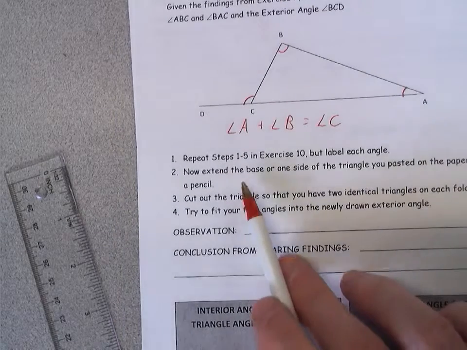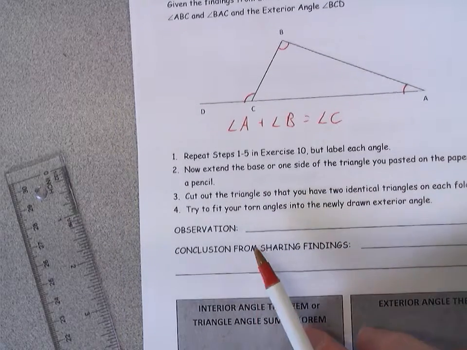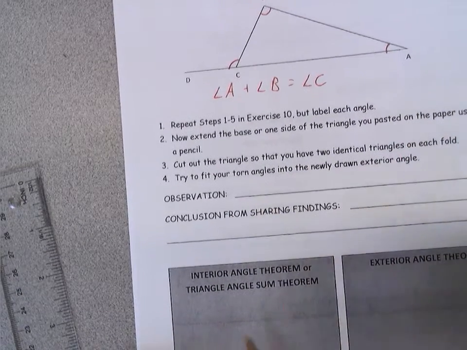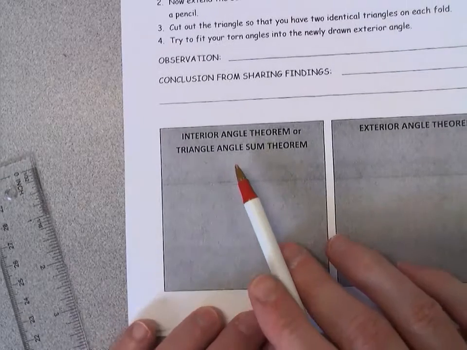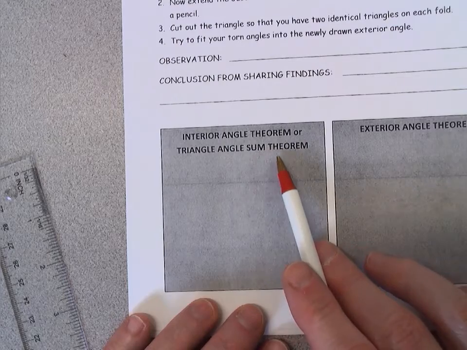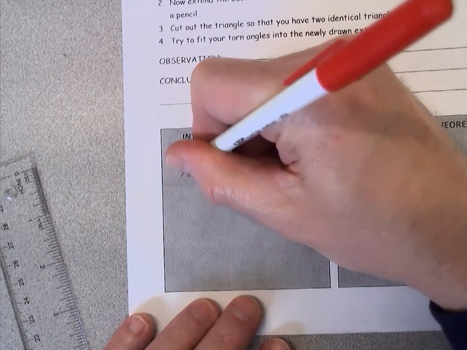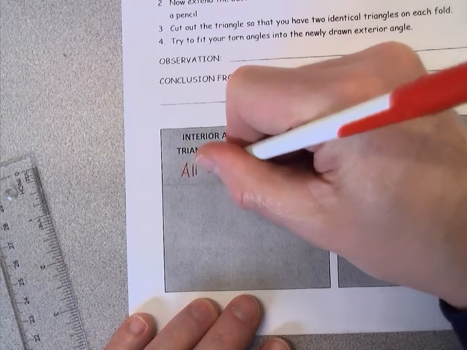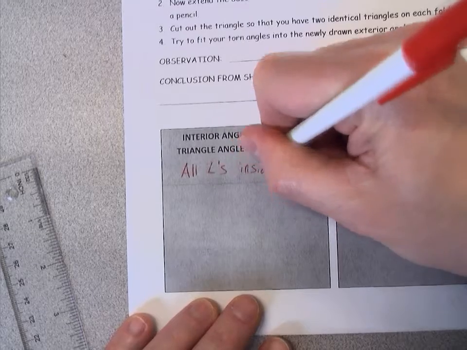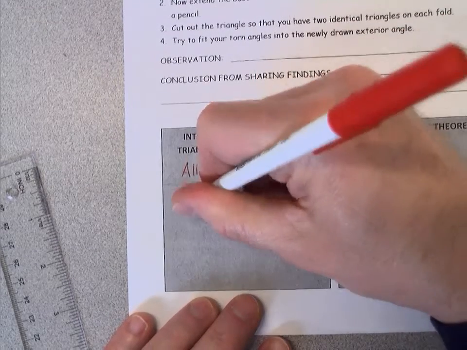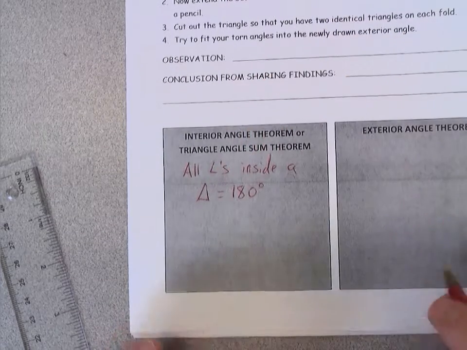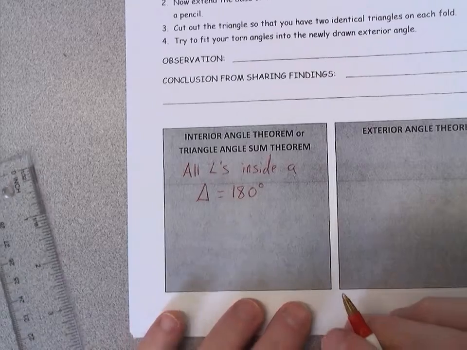Okay, here's another exercise you can do where you can cut out a triangle yourself and try that out. And then you can make some observations, draw some conclusions. But we're going to go down here to the interior angle theorem, or triangle angle sum theorem. And what it says is that all angles inside a triangle have to equal 180 degrees. And most of you already know that. We've been using this detail for quite some time.